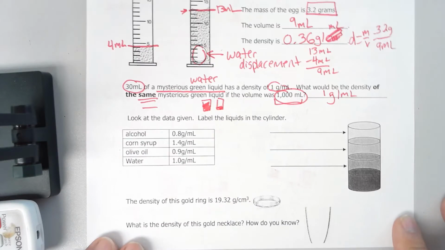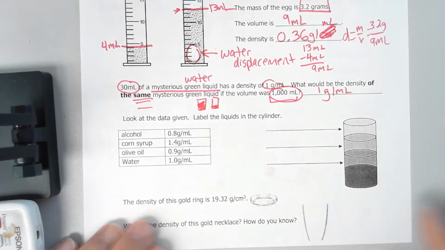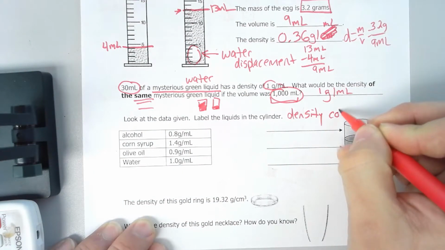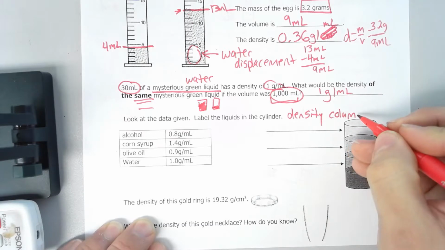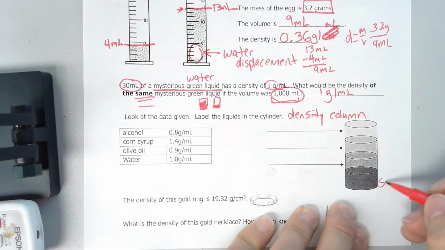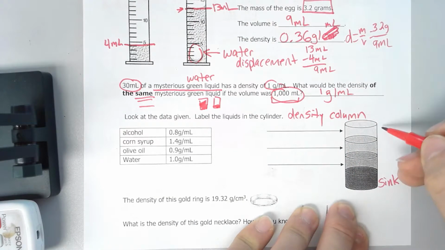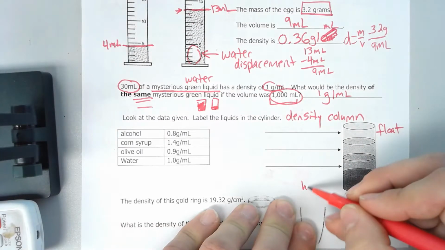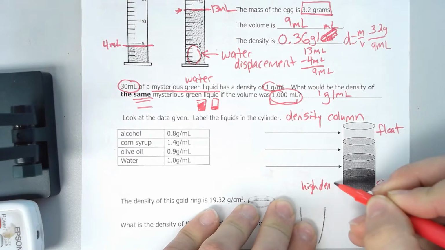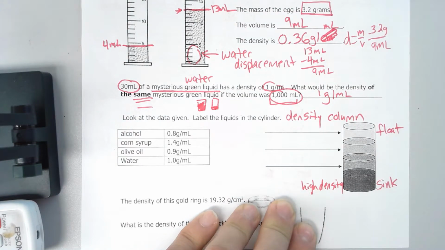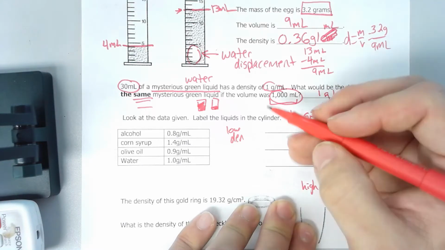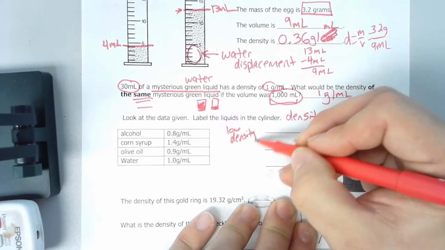You also need to be able to do a density column. This is a density column. You need to understand why some things sink to the bottom and why some things float on top. If it has a high density, it's going to sink to the bottom generally. If it has a low density, it's going to float to the top.